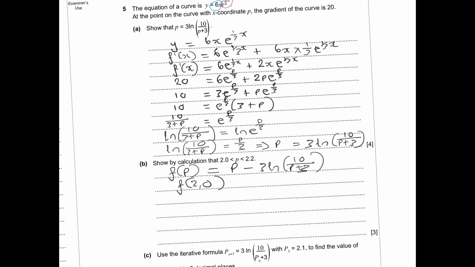f of 2.0. So we have 2.0 minus 3 ln of 10 over 2.0 plus 3. All right, what are we getting? If we use our calculator, we have 2.0 minus 3 ln of, in brackets, 10 over 2.0 plus 3.